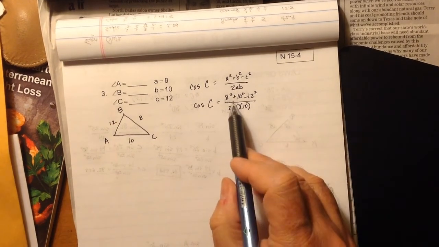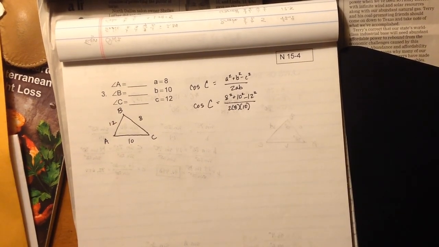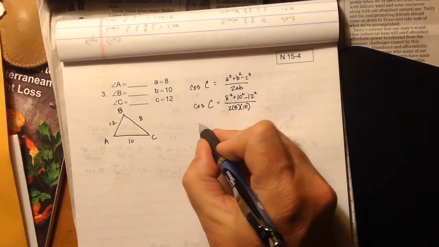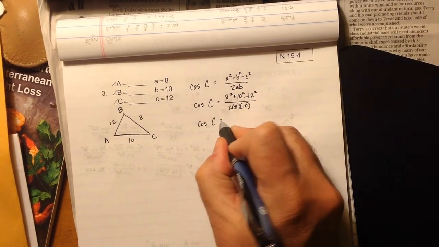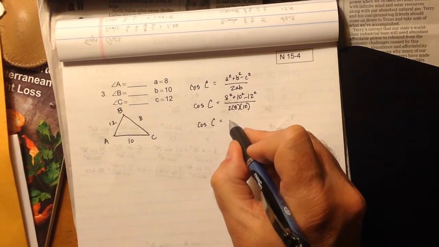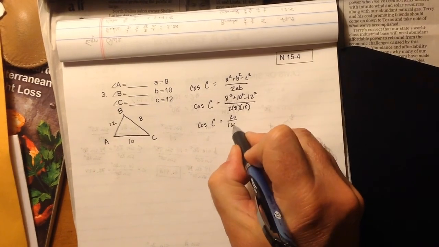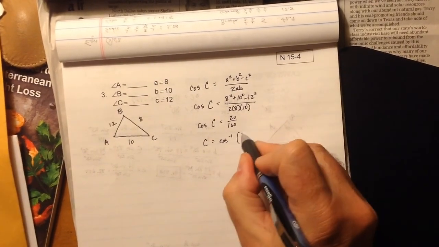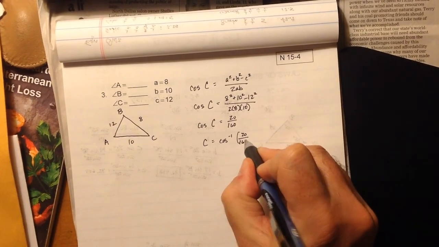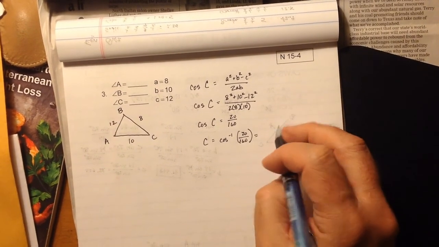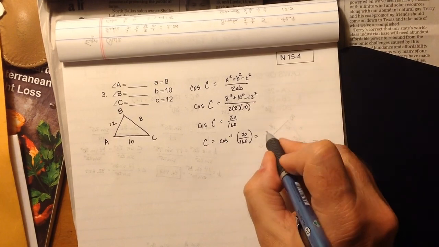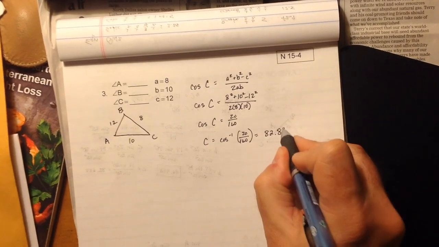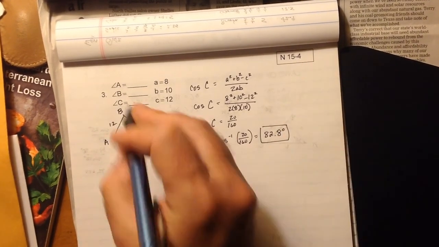And I can see that the numerator here is going to be a positive number, so I'm not going to get an obtuse angle here since this is going to be positive. And what I end up with is 20 over 160. And so C is equal to inverse cosine of 20 over 160, which would also be 1/8, by the way. And that is 82.8 degrees. So there's my C.